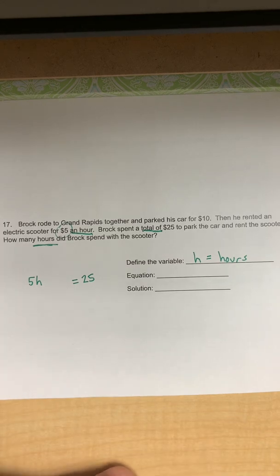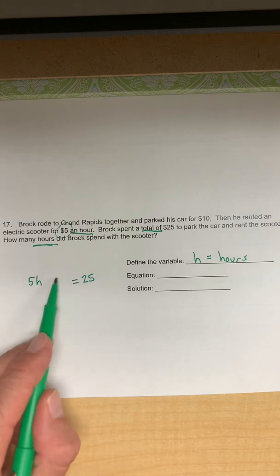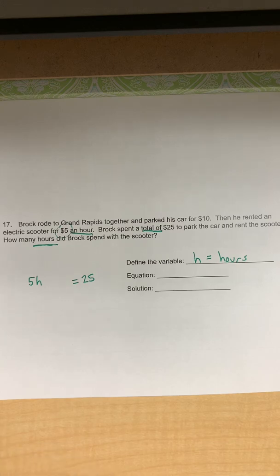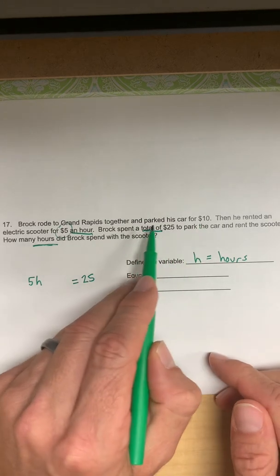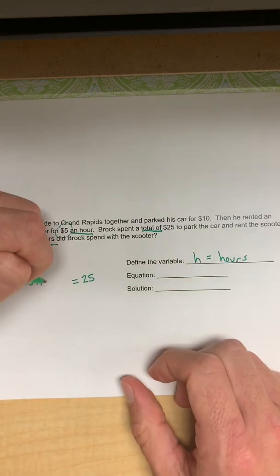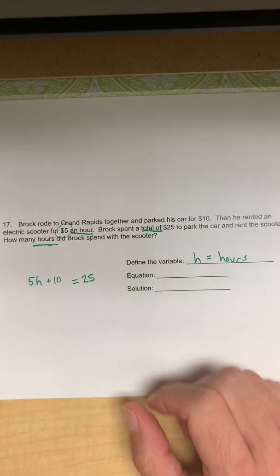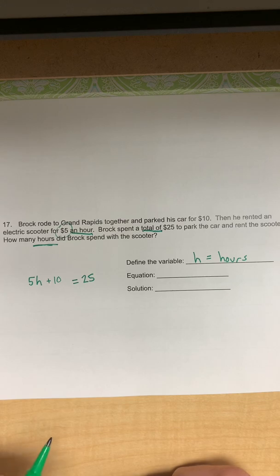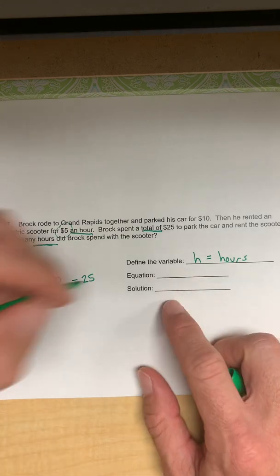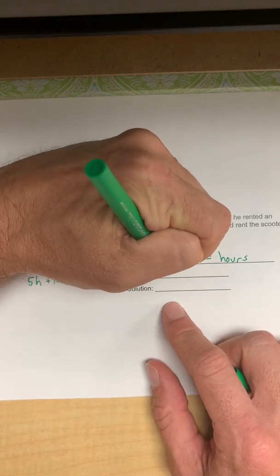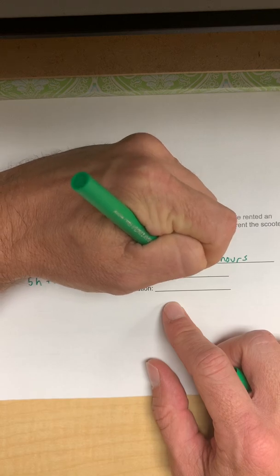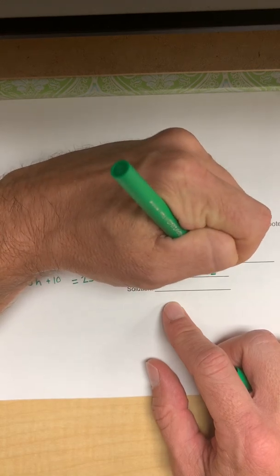And then finally, there's often the word "and," something that makes me think that there's something extra that I have to pay for. And Brock also had to pay for parking, and the parking cost $10. So plus, Brock also had to spend $10 to park the car. We now have an equation, so I'm going to write that over here. So I have that part of the problem done. 5H plus 10 equals 25.